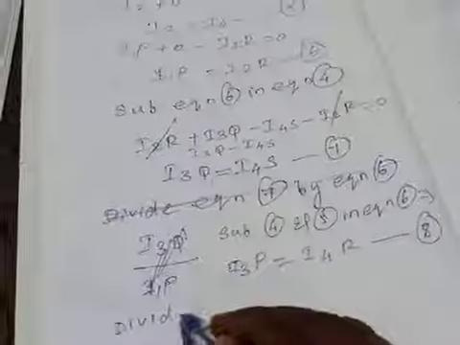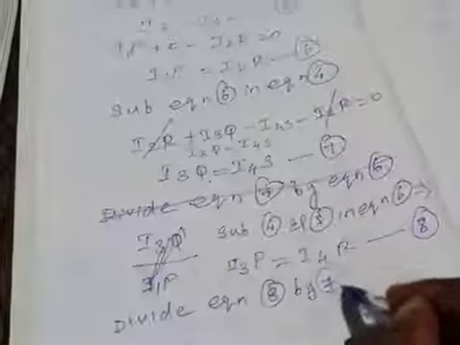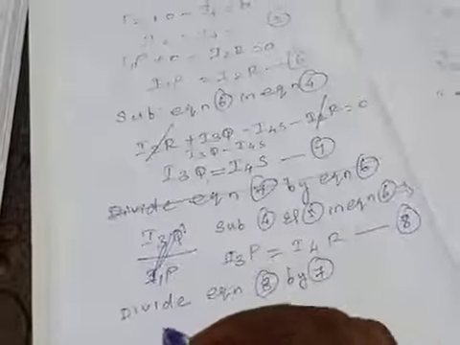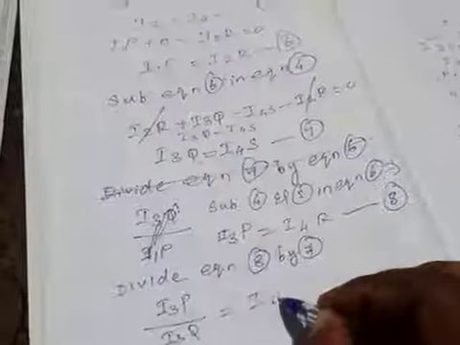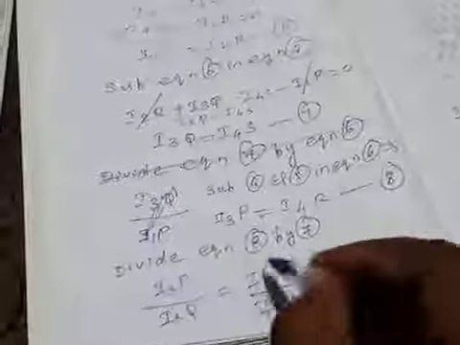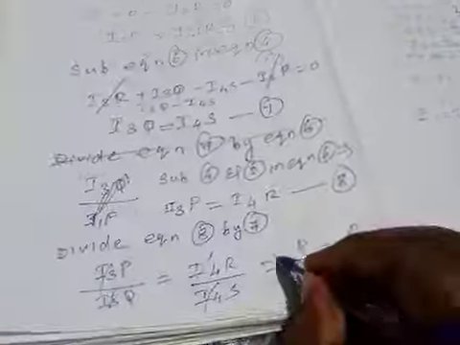Now you have to divide, okay? So divide equation 8 by 7. So what we will get? I3P by I3Q equal to I4R by I4S. So I4 I4 cancel, I3 I3 cancel. You will get P by Q equal to R by S.